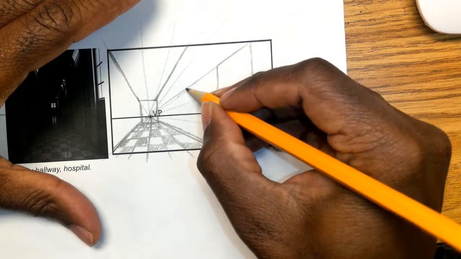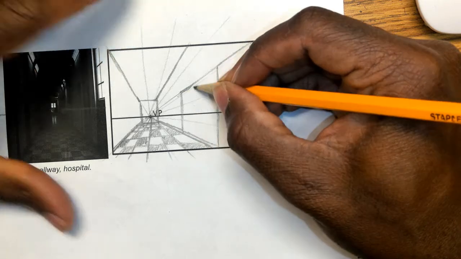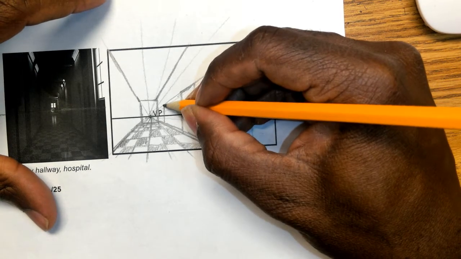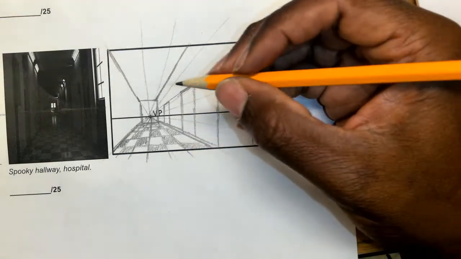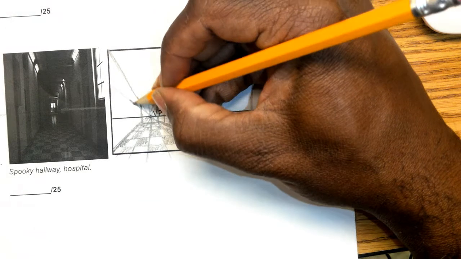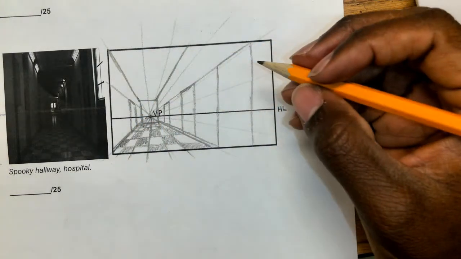One door. I'm just following that top vector. 2 doors. And 3. And we have maybe 1 we can see on this other side. It's not 3 hallways, 3 doors.